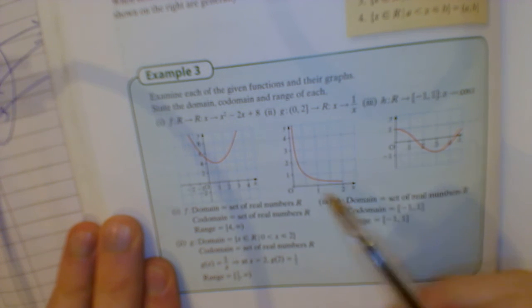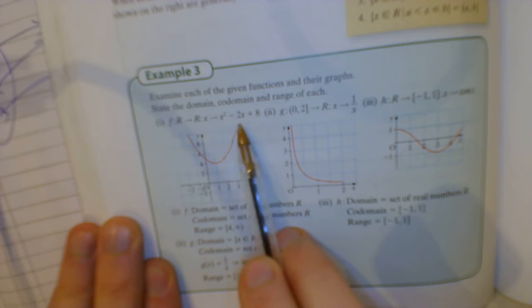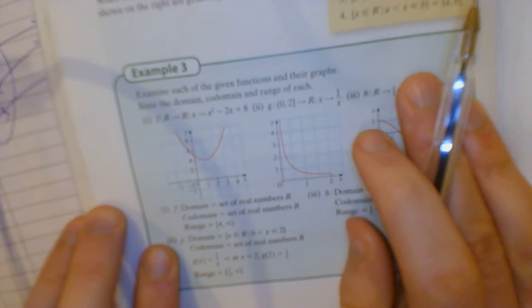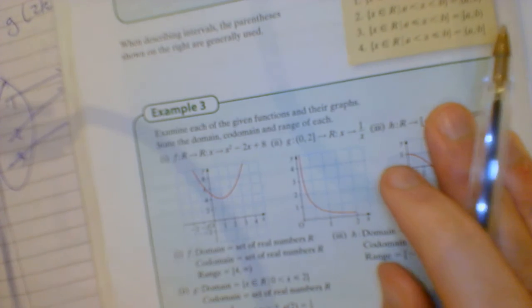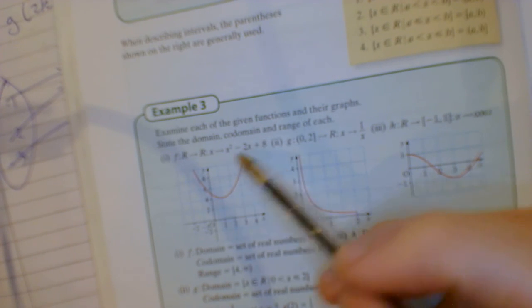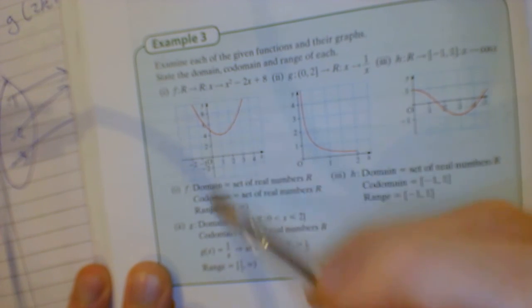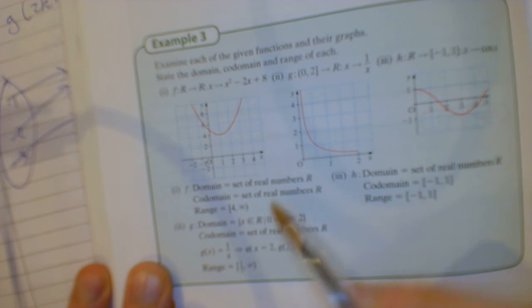Now, if I'm saying codomain and range here, let's deal with this one first. They give us a function here, and they want to know our range. If you think about it, our range is the y-axis, so that goes from 4 to infinity, because it goes up forever and ever. Now, the codomain is all possible numbers.